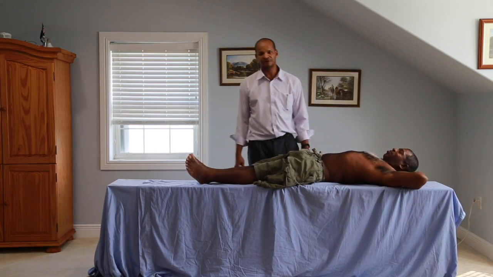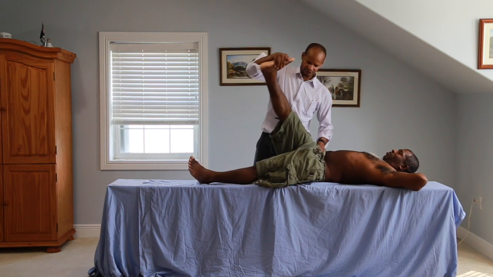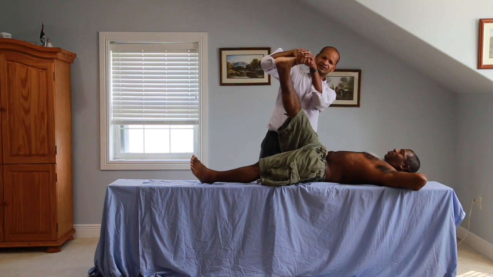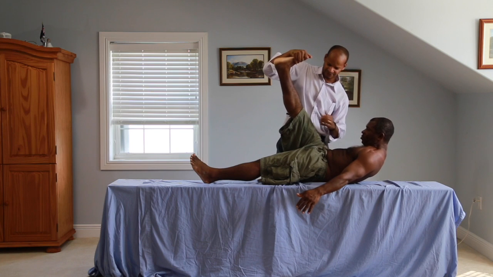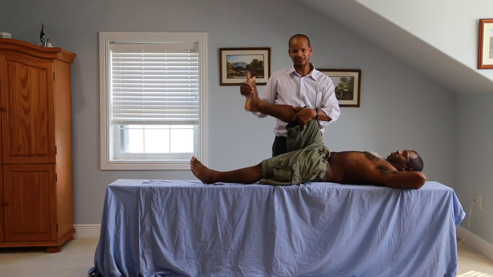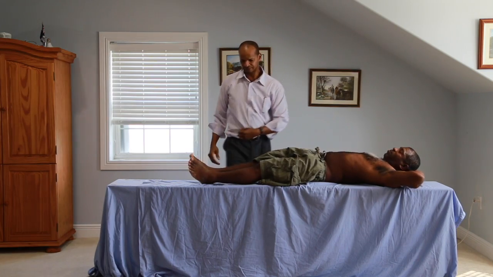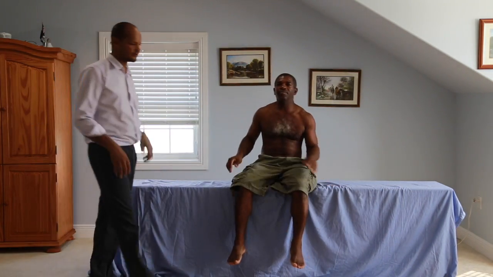So from here we're going to do a straight leg raise. So leg up. Knee straight. Any pain? No pain. And with a straight leg raise, if there's pain, dorsiflexion of the foot may exacerbate that pain, or bringing the head up may exacerbate the pain. Good. Or flexion of the knee or plantar flexion will relieve that pain. Sit up for me. And straight leg raise is testing for an irritation of the sciatic nerve.